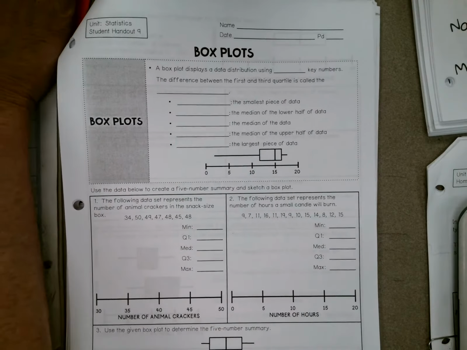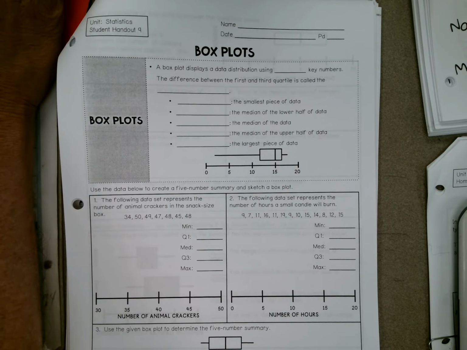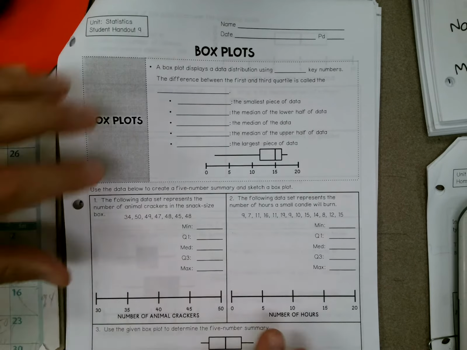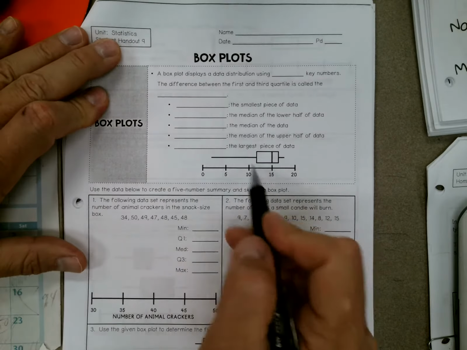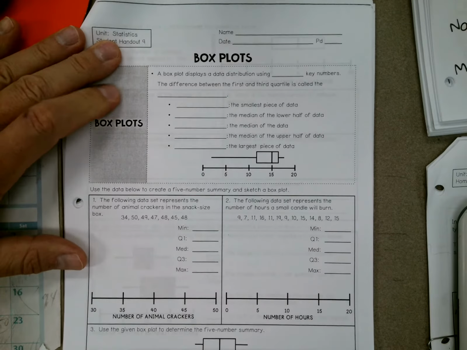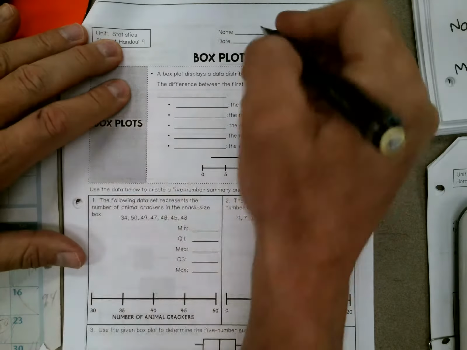We're going to hit the box plots today. Another name for these is called a box and whisker, and you can kind of see that box down there. But anyway, a box plot displays data using 5 key numbers.